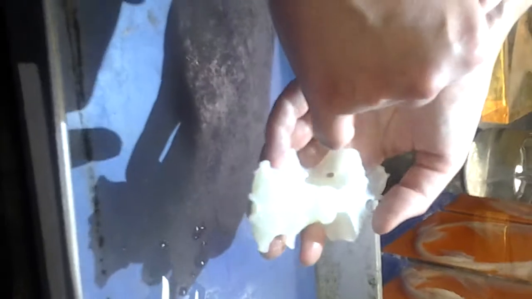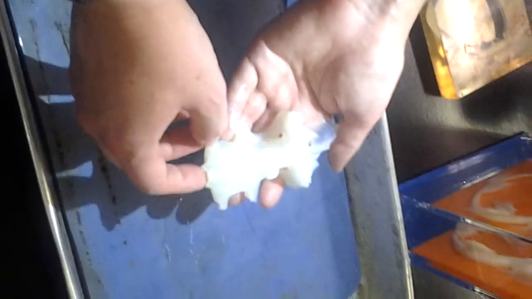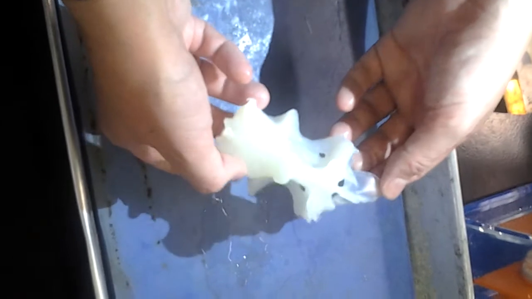I can see it. Okay, so these are the basitrabecular processes here. And the notochord goes inside up to about there.